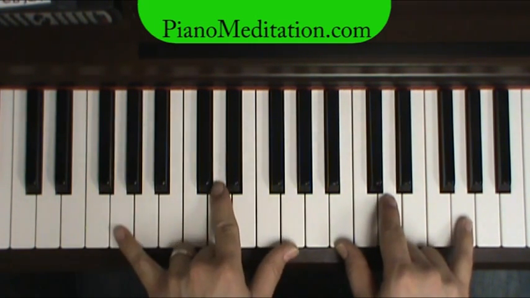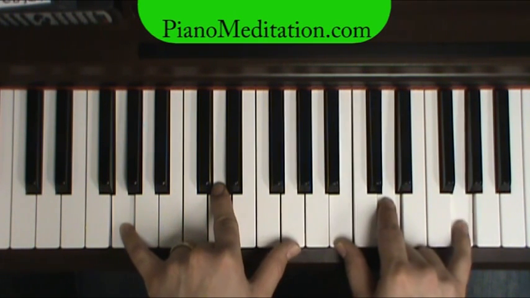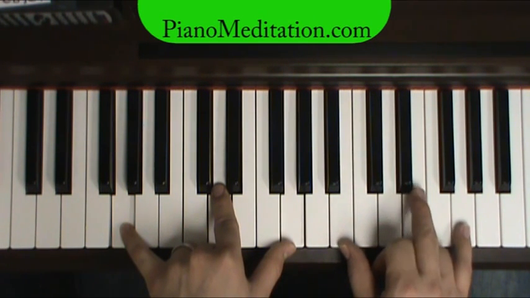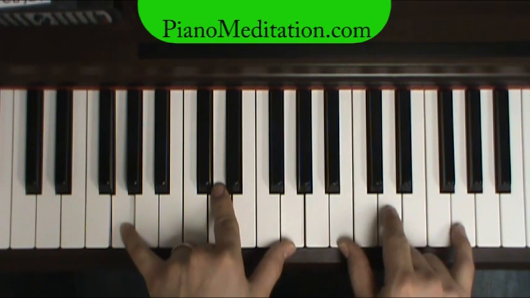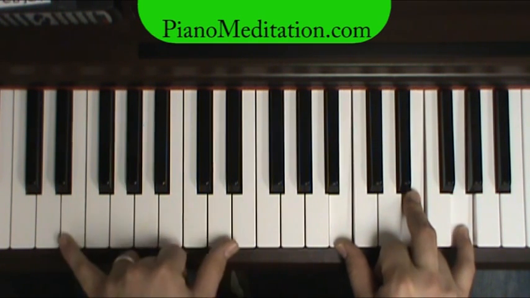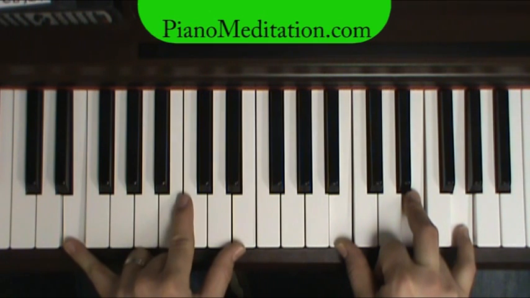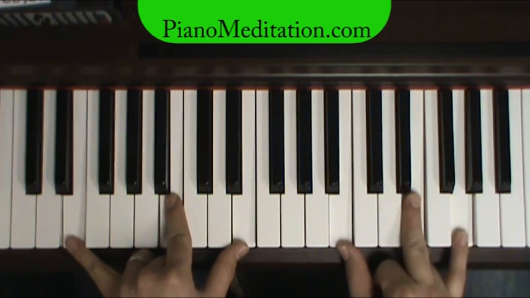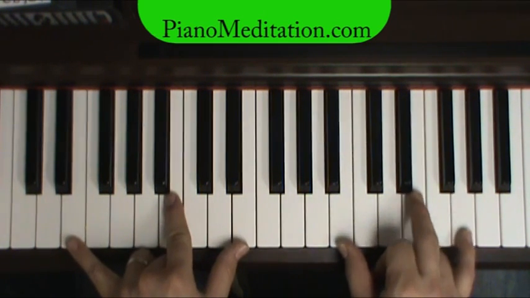We'll start off. This is my desire. And on desire, we're going to move to E minor. So we'll use our middle finger here. Notice how the outside two stay the same. We're going to switch down here. You can play that fifth also if you want to. Desire.